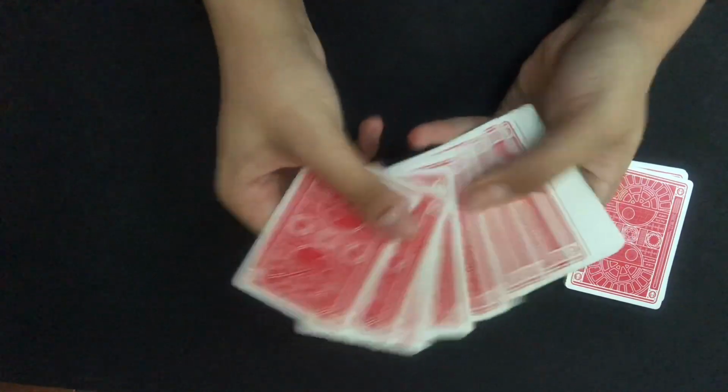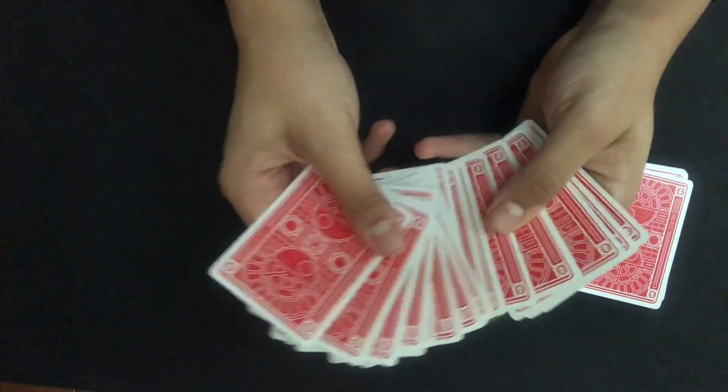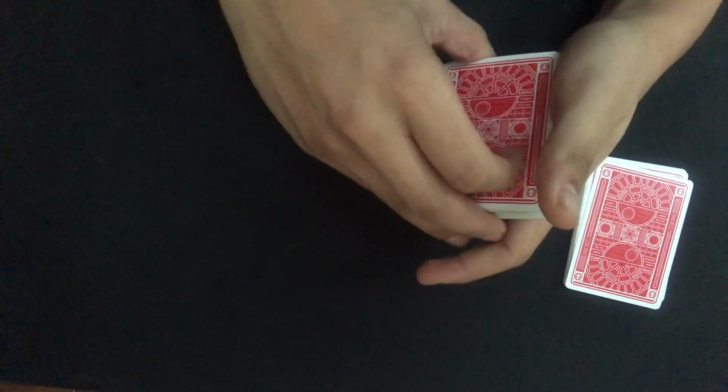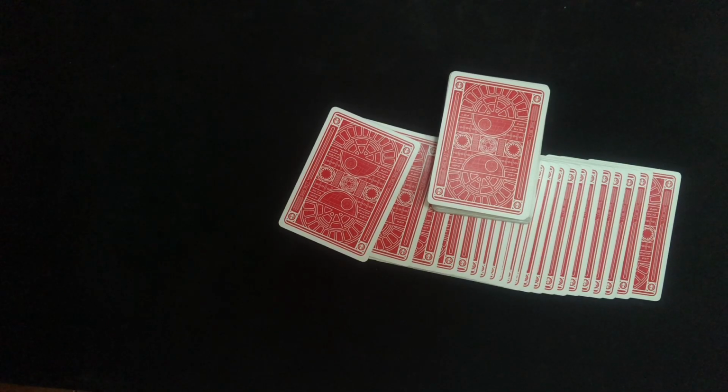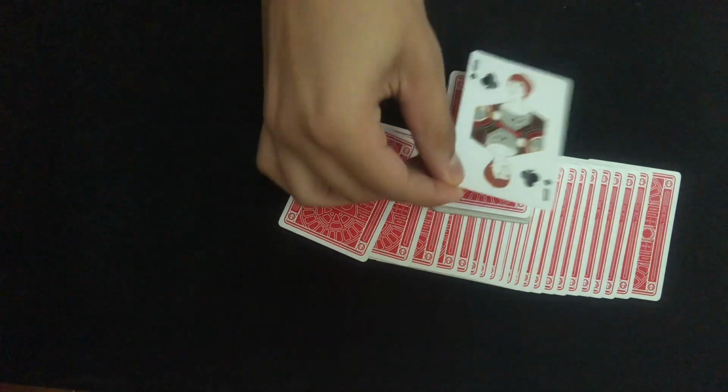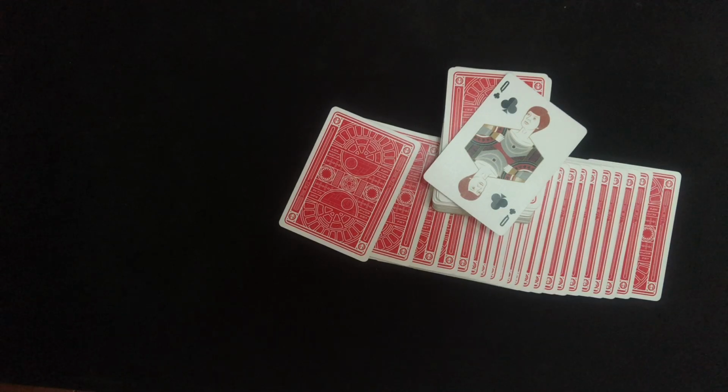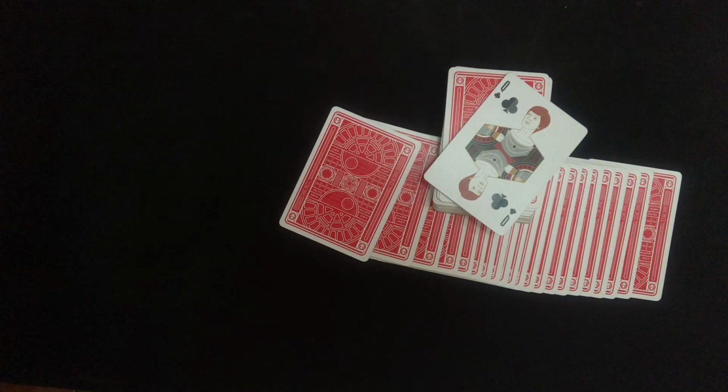Now keep in mind, you could have named any number, and you can see we have 31 cards here all dealt down. But you landed on this card right here. Any card, any number. Out of all 52 cards, you landed on this card right here. And it just so happens to be the Queen of Clubs. And that's the trick. And if you want to learn it, be sure to stick around for the tutorial.